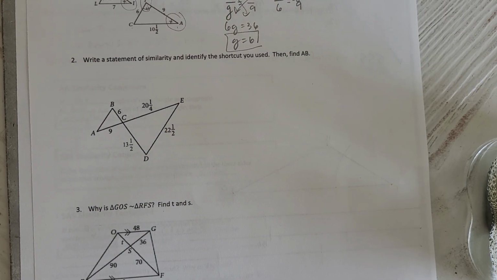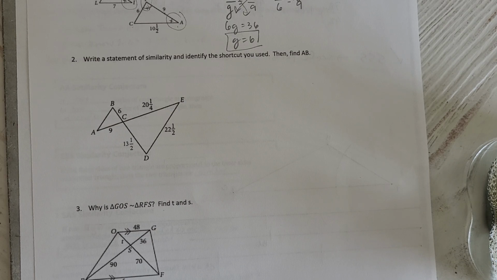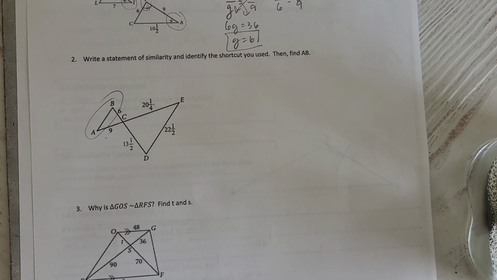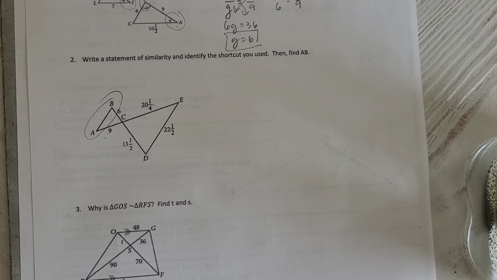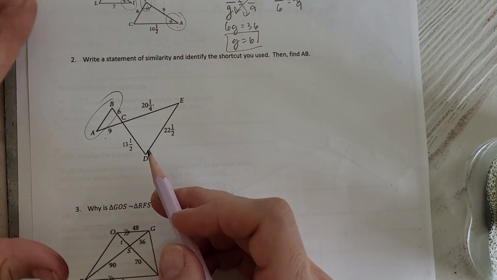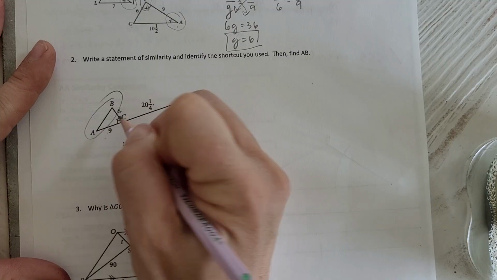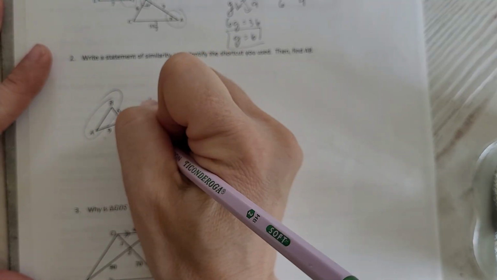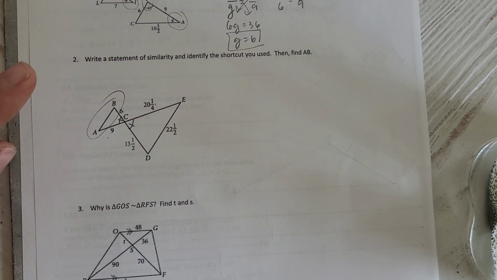Okay, for this one, write a statement of similarity and identify the shortcut that you used, and then find the length of segment AB, which is this one over here. Well, I see 3 segment measures here, but I only see 2 segment measures here. So that's not going to be helpful for side. I don't see any angles that are congruent marked. However, angle ACB is congruent, I know this, to angle ECD by vertical angles. So I do have an angle.